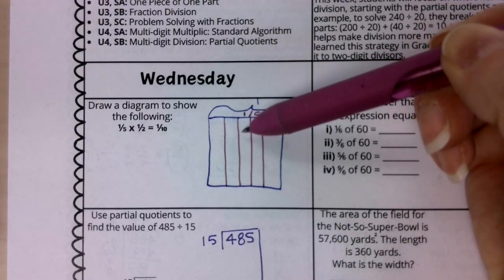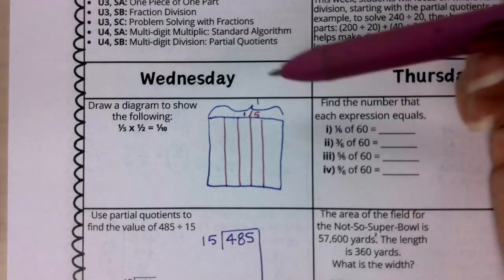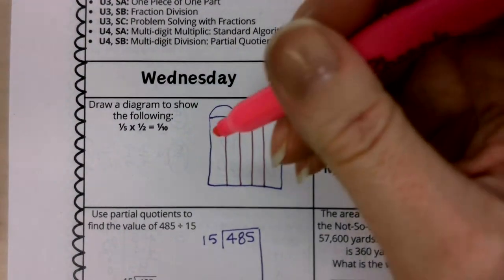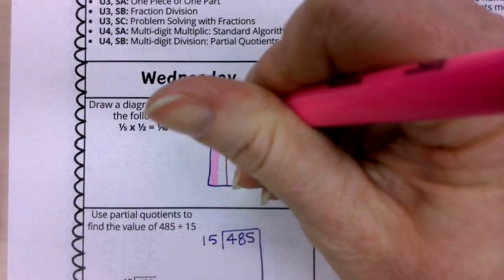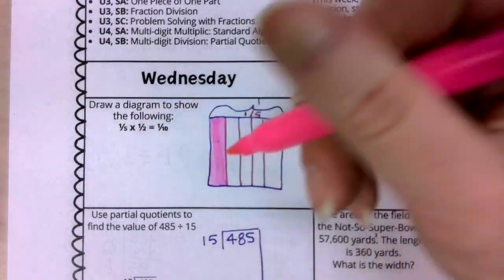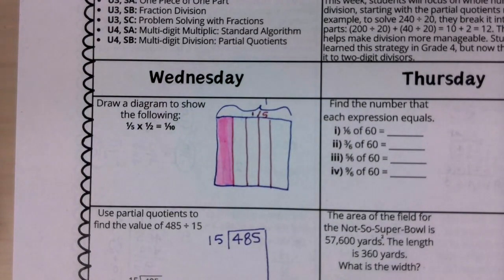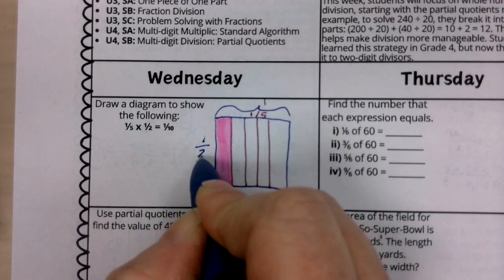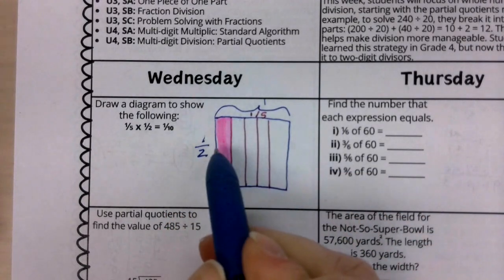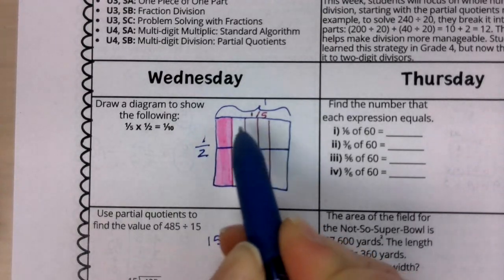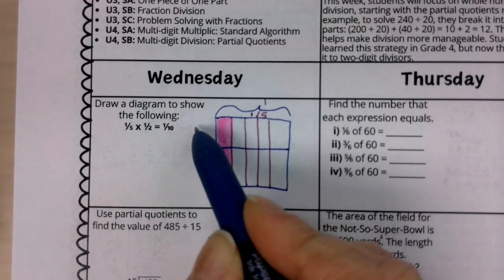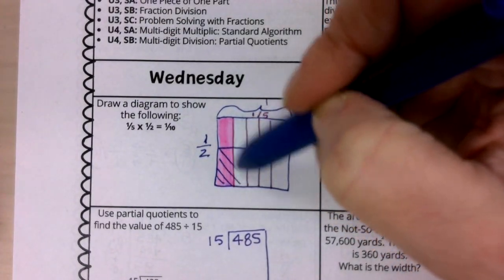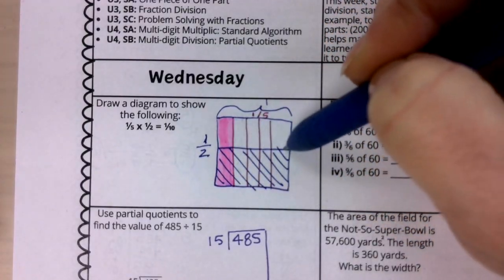I now see 1, 2, 3, 4, 5 columns. The numerator, in this case 1, is telling us how many of those parts I have. I have 1 of 5 columns that I am showing with vertical division, with columns. Now, boys and girls, with rows, we are going to show 1/2. Our denominator of 2 tells us how many parts that whole is broken into. That whole is broken into 2 parts. And my numerator tells me I have 1 of those parts. So boys and girls, we are going to shade 1 of those 2 rows.